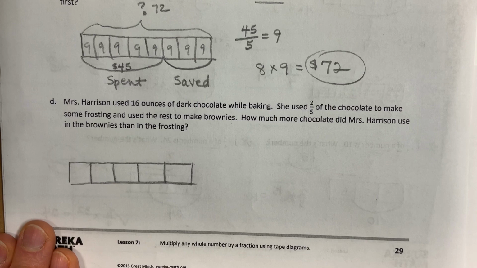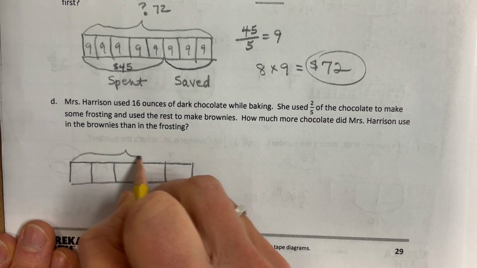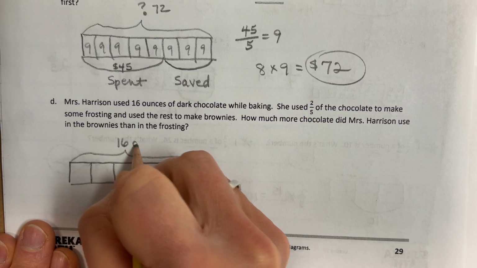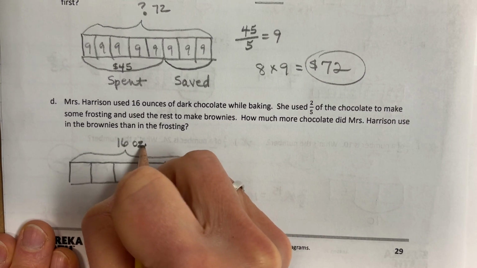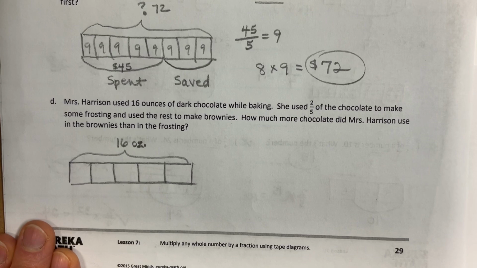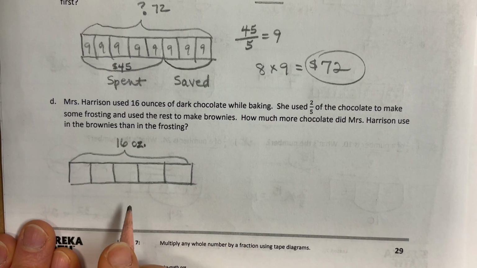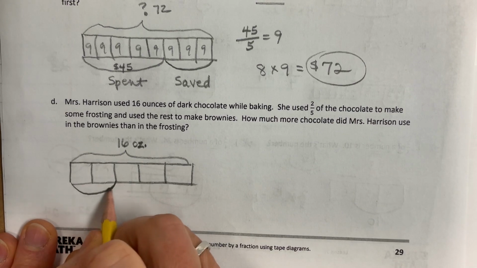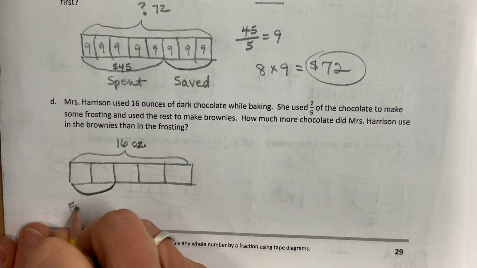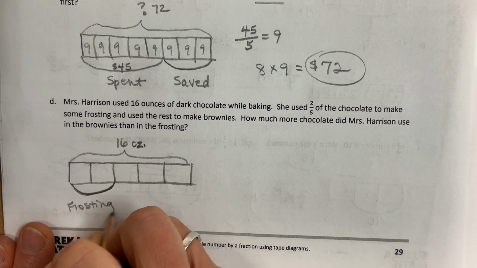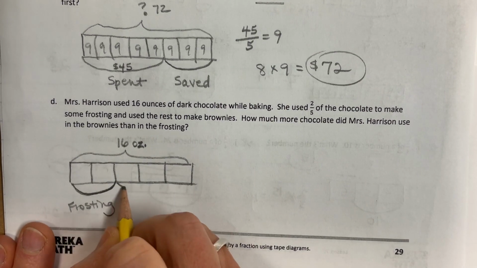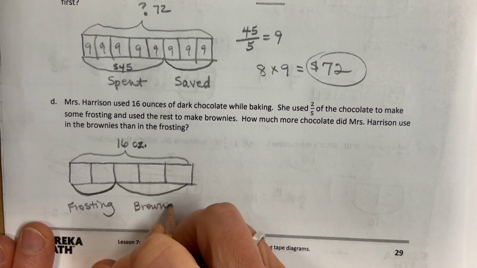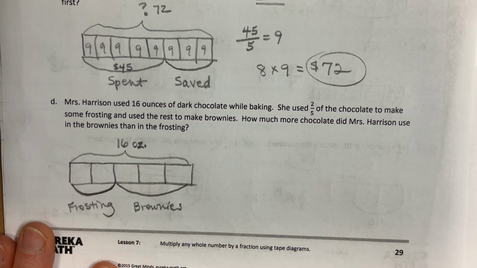Okay. I know that 16 ounces of dark chocolate is what I'm talking about. OZ is ounces, by the way. 16 ounces. She used 2/5 of the chocolate to make frosting. So I'm going to label that. 2 of the boxes is frosting. And the rest she uses to make brownies. So I have a good tape so I can see what's going on.